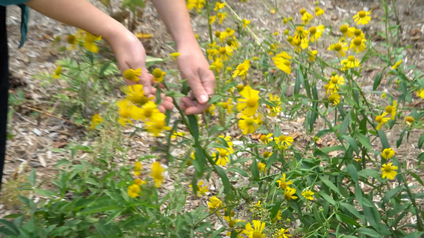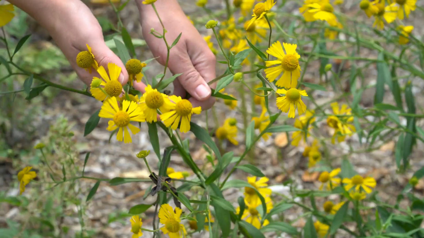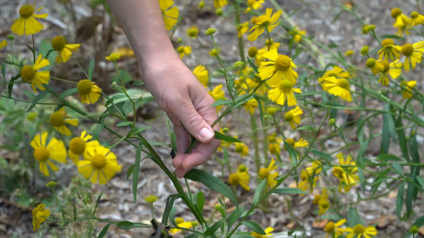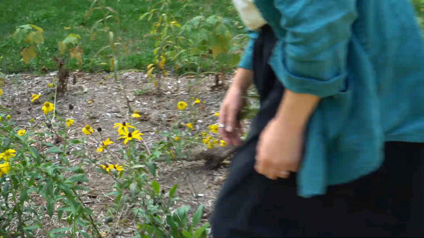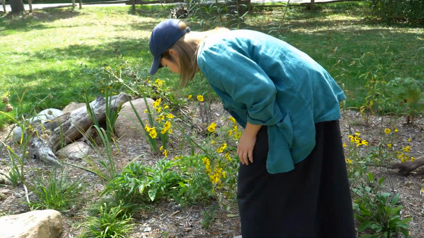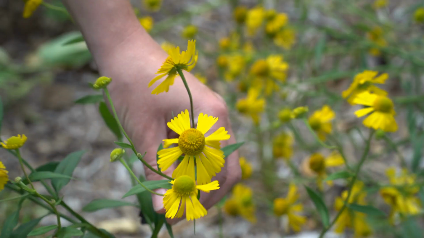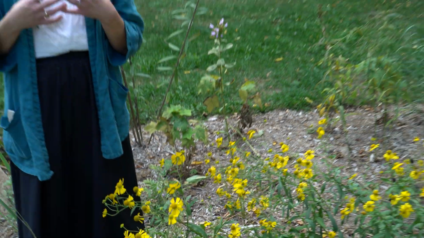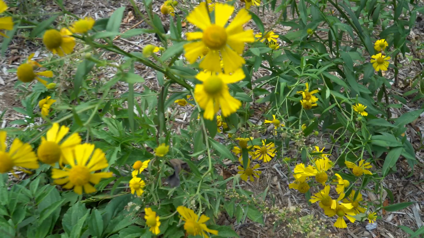So here you'll have our bright yellow sneezeweed, another fall bloomer and a great addition to the rain garden this season. Sneezeweed, it's kind of funny, it gets its name from its traditional medicinal use by Indigenous folks and early settlers, where they would actually go really close and take big inhales of the plant in hopes of inducing sneezing that would relieve colds and headaches.